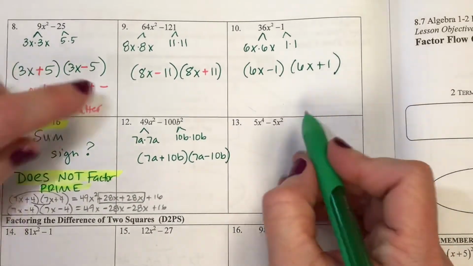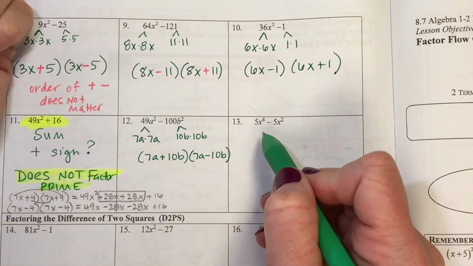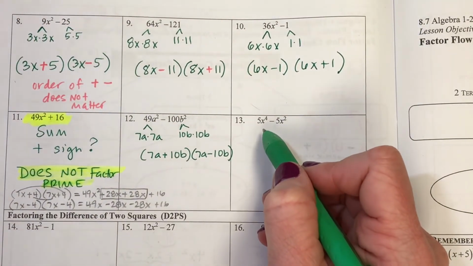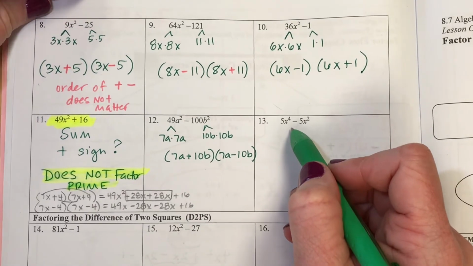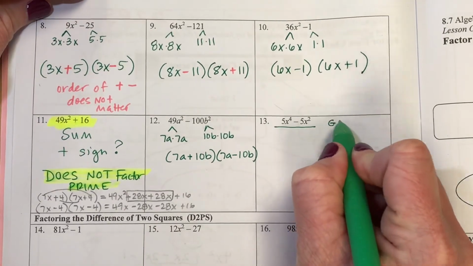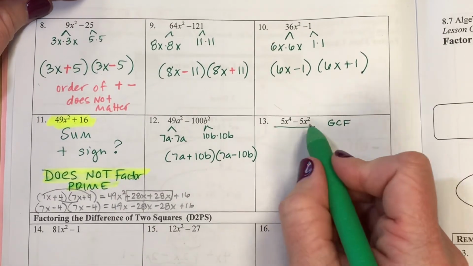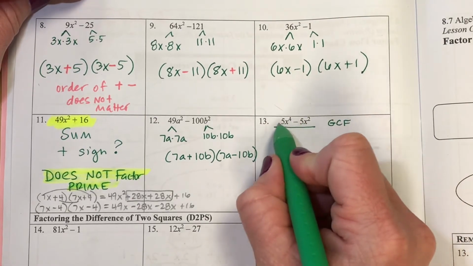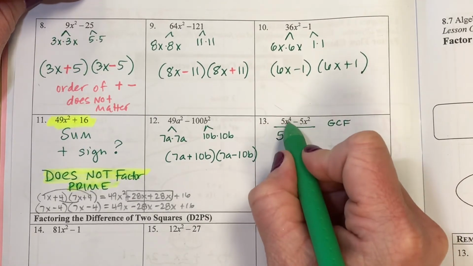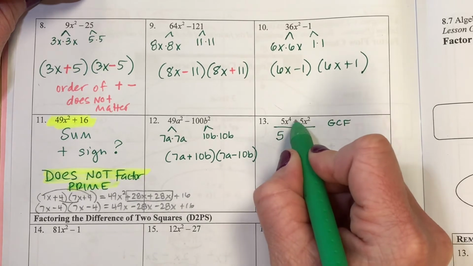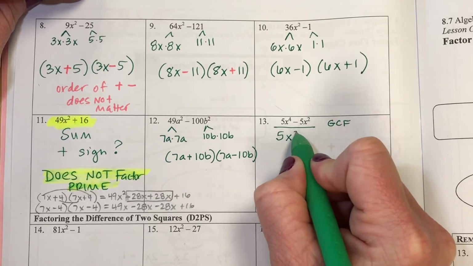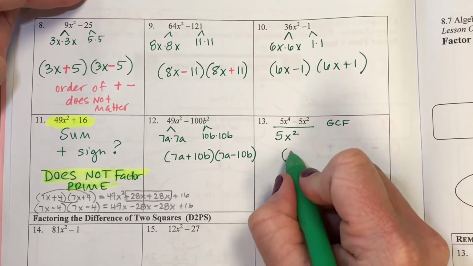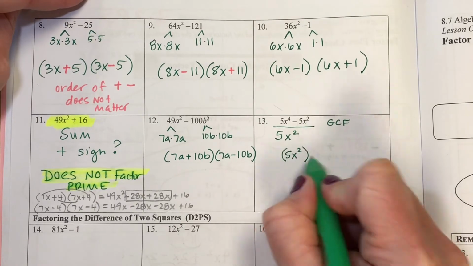And then for my last one, I notice that I don't have a perfect square right away because 5 is not a perfect square, but I do notice that I have a GCF. And so what we want to do is factor out that GCF first. Both of these are divisible by 5, and with my letters, I see that I have x squared and x to the 4th. The smaller of the power is a 5x squared. So I'm going to factor that out from both of our terms.